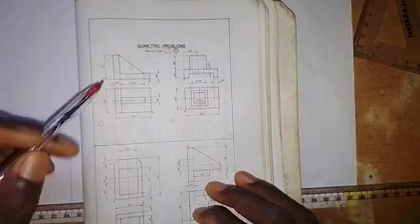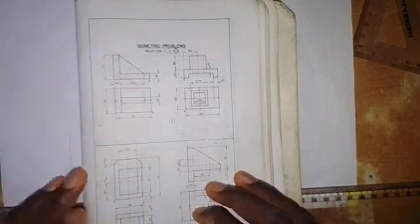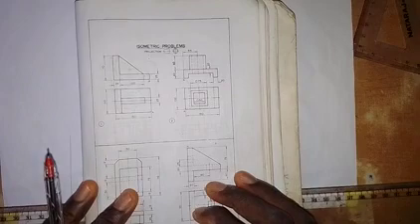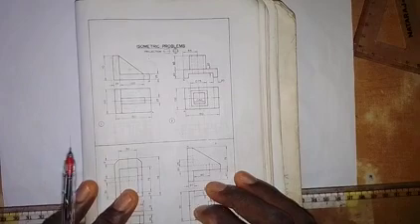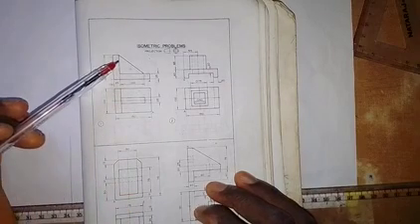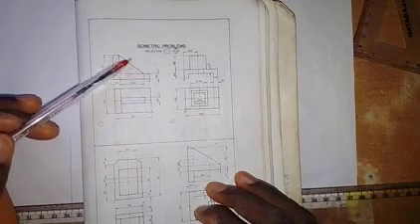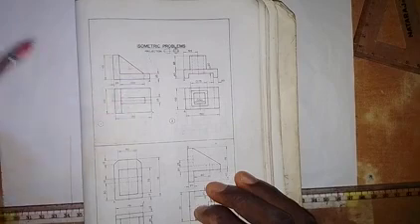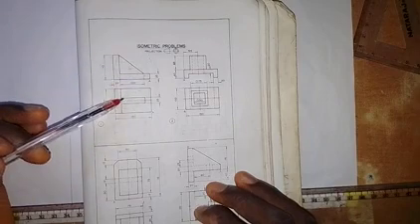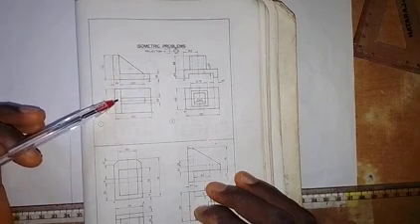Now we want to solve this particular problem on isometric projection. These views are given in first angle orthographic projection. This is the front elevation and this is the plan. What we want to do is produce its isometric view.